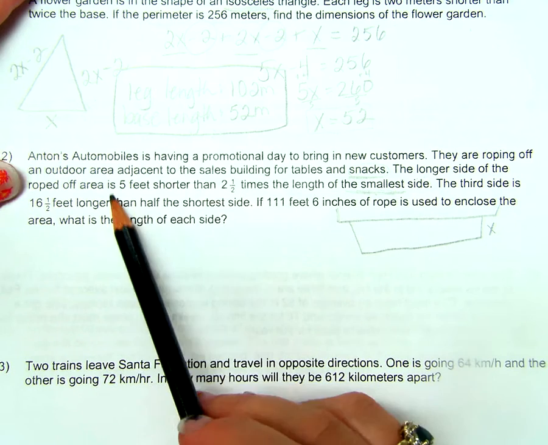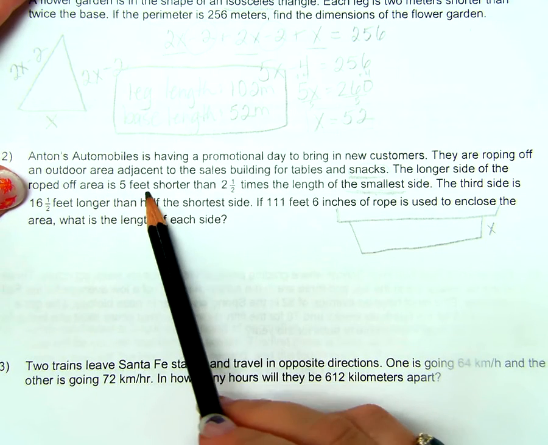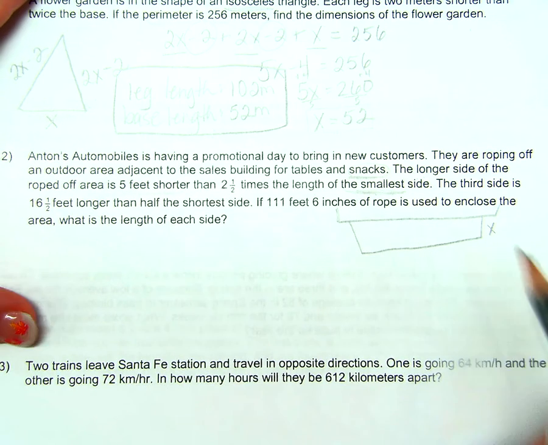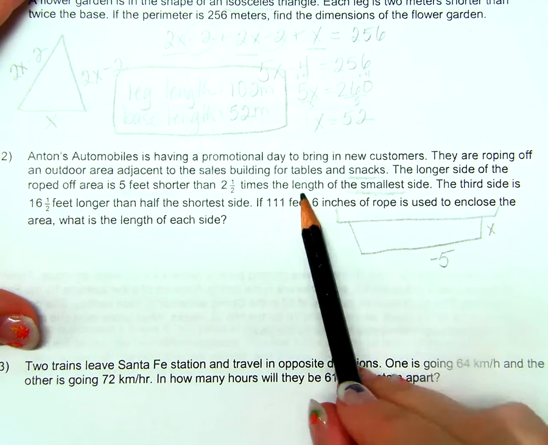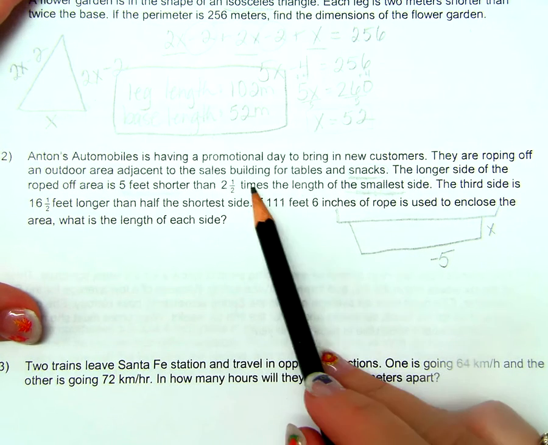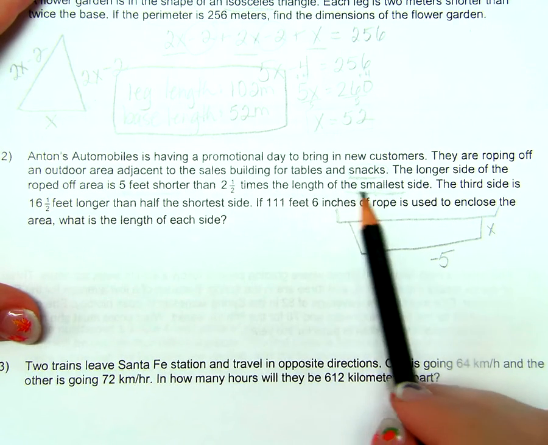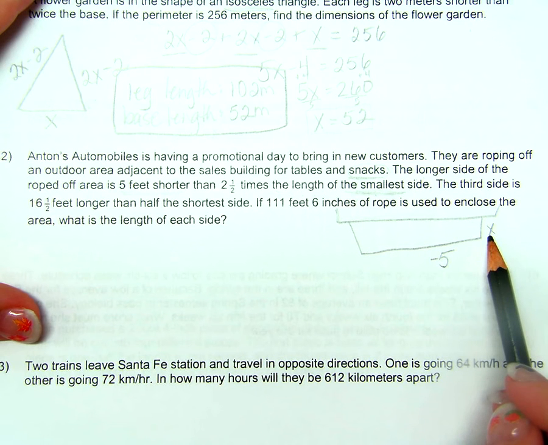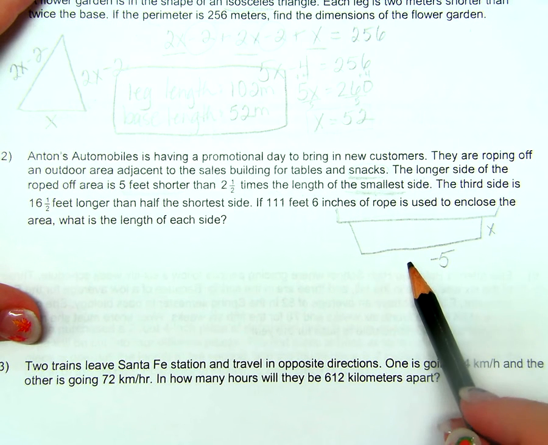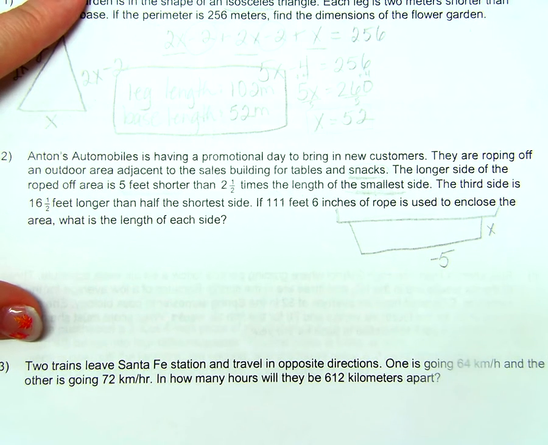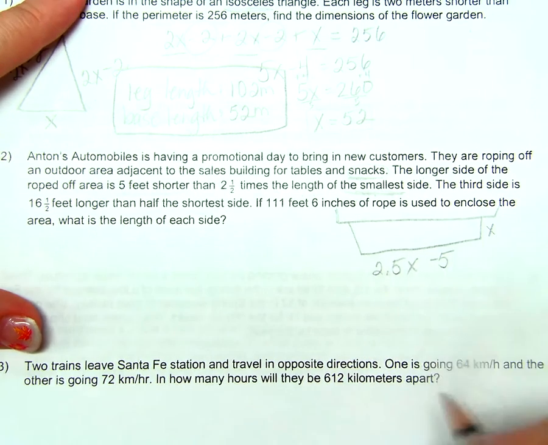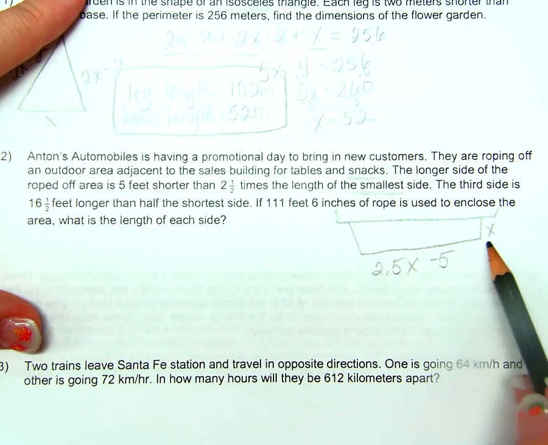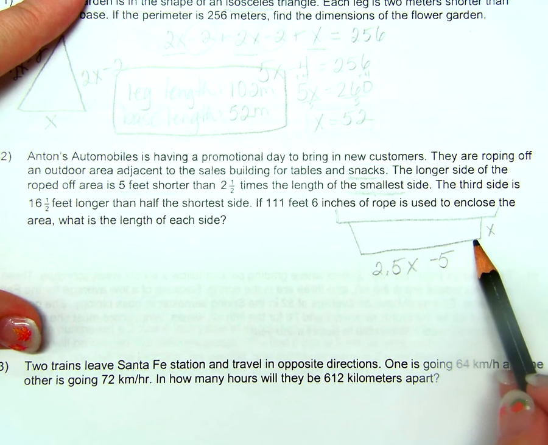The longer side is 5 feet shorter than 2.5 times the length of the smallest side. 2.5 times x. Okay, so are we going with decimals here or are we going with fractions? Because I know how much you love fractions. Oh, you want to do decimals? So 2.5x minus 5. That's the length of this longest side, right? Is that what you're telling me?